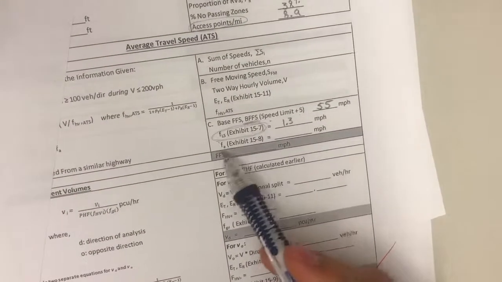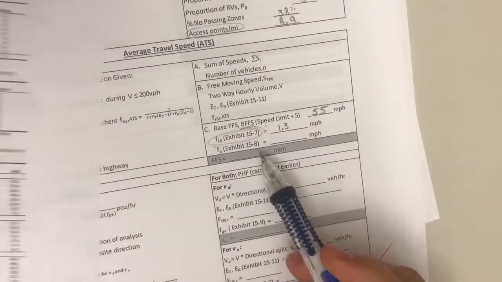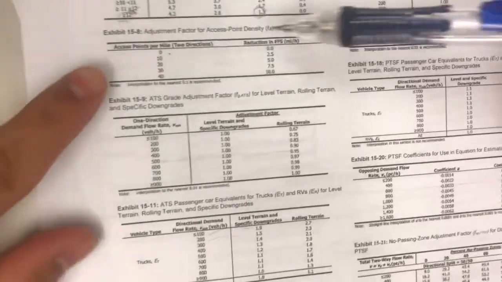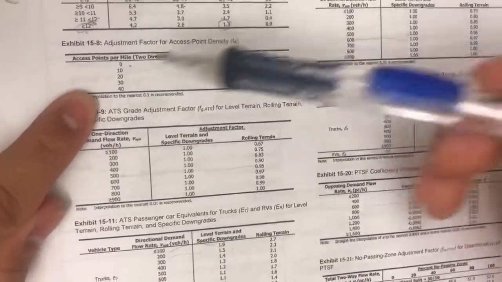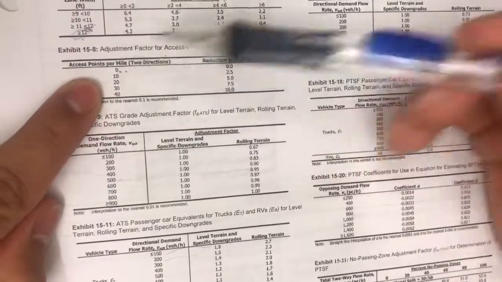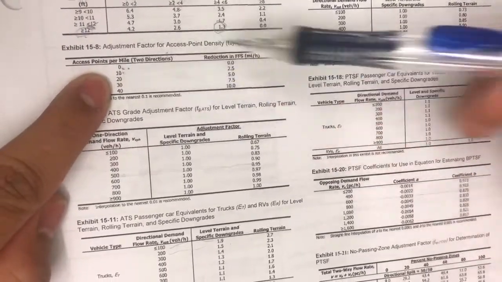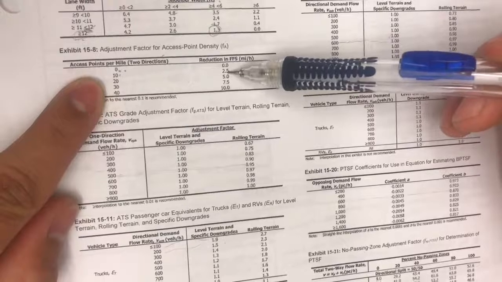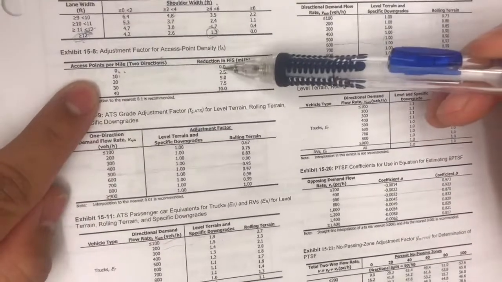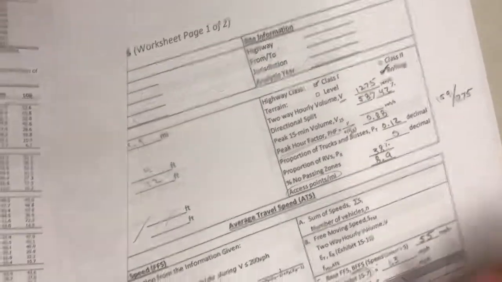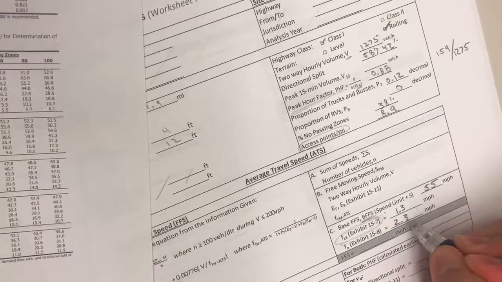And here we have another exhibit, 15.8. It's saying access points per mile, 2 direction. So we have about 8 access points, close to 10. So if it's close to 10, we could just say it's around 2.3. So let's take a guess at that, call it 2.3.